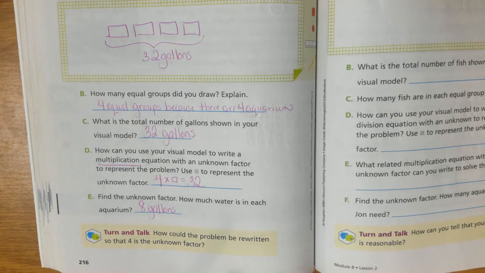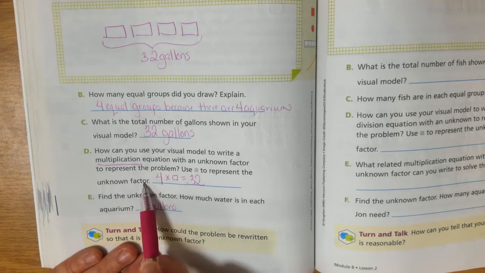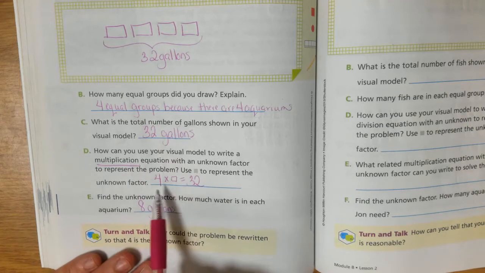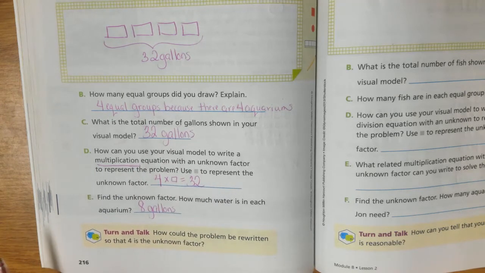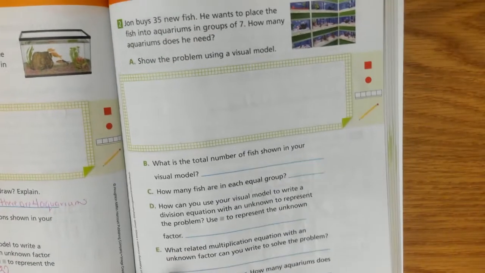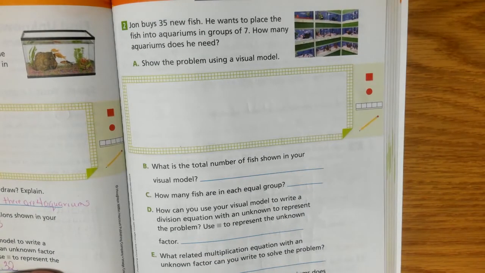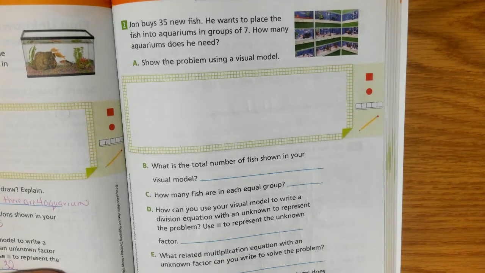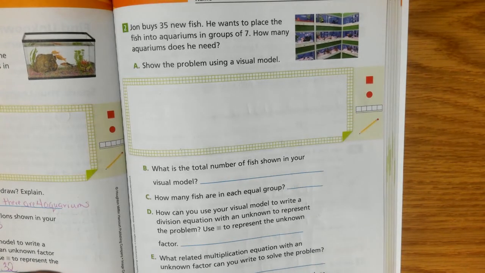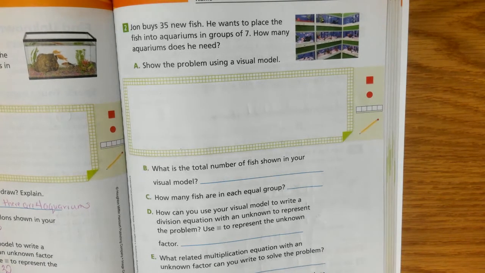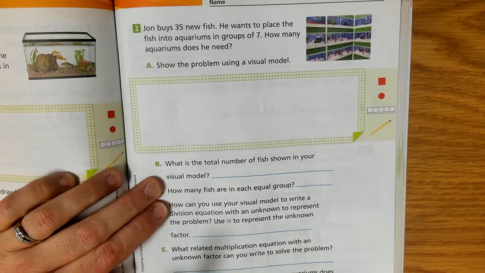Okay? So this is just using a word problem to figure out our unknown, and we're using multiplication to figure this one out. Number 2. John buys 35 new fish. He wants to place the fish into aquariums in groups of 7. How many aquariums does he need?